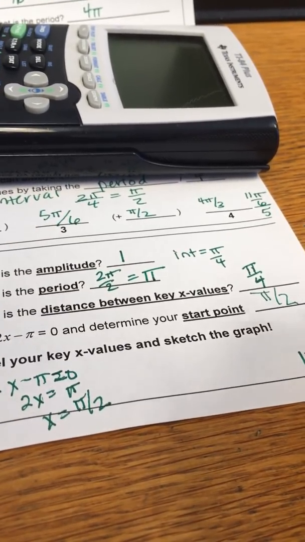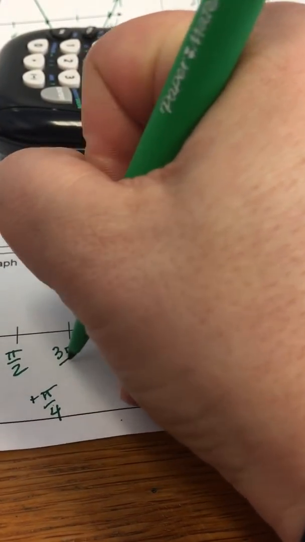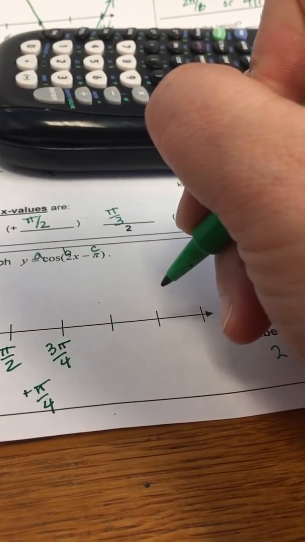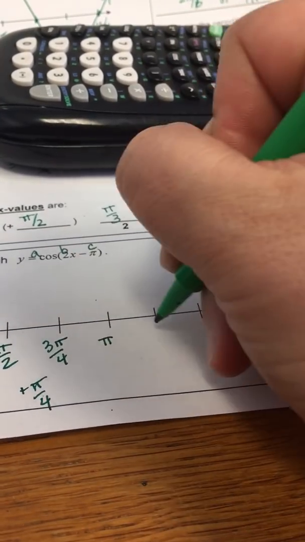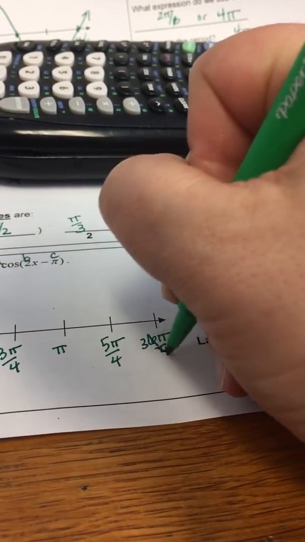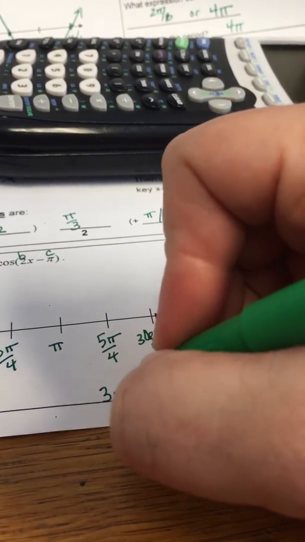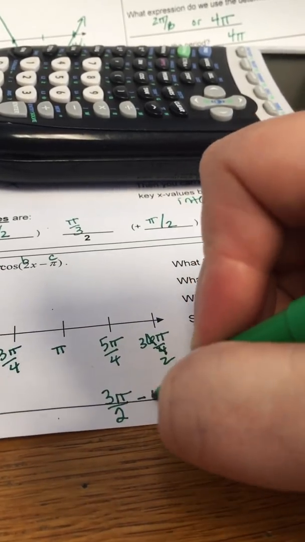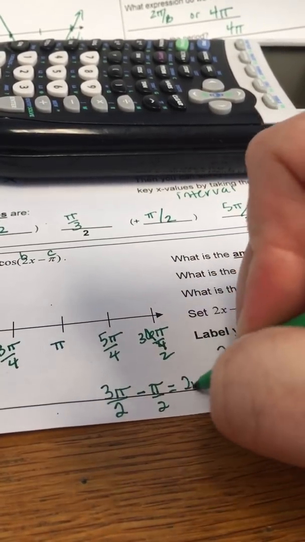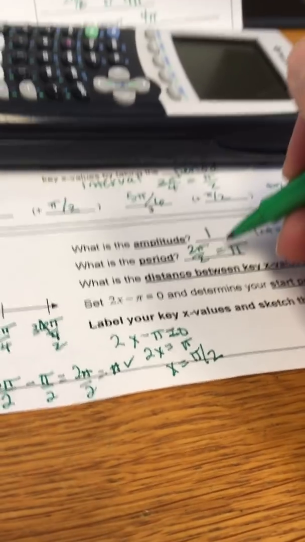All right, so my start point is pi over 2. So my next one, plus pi over 4, is 3 pi over 4. Plus pi over 4 is pi, and then 5 pi over 4, and then 6 pi over 4, which is 3 pi over 2. Now you can again determine if your period works and do 3 pi over 2, the end, minus the beginning, and you get 2 pi over 2, which is pi, which is what we're looking for. So that matches my period of pi.